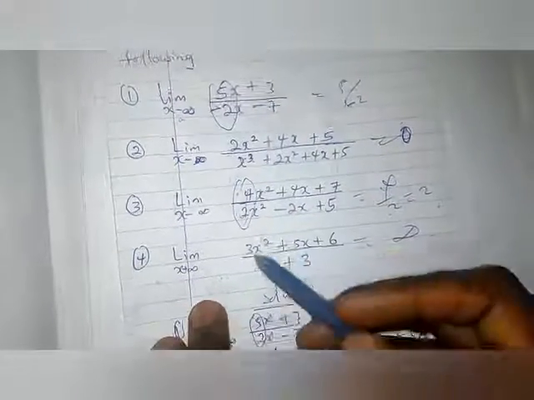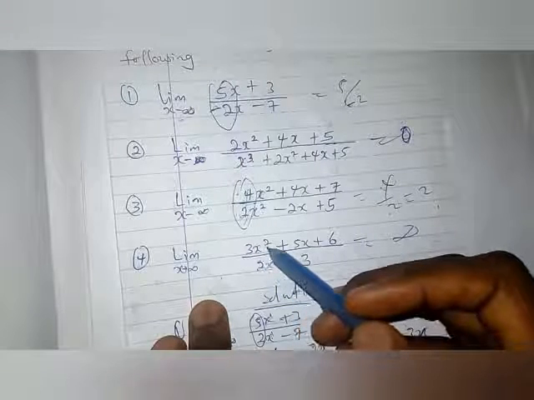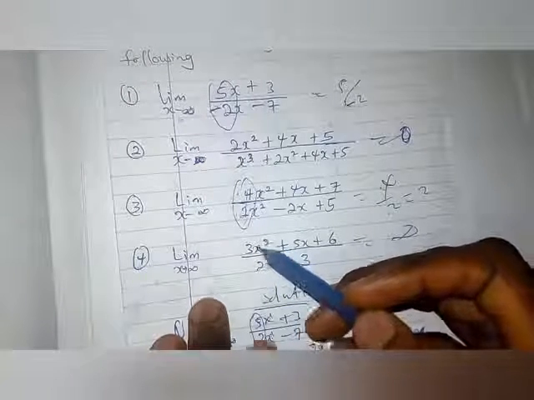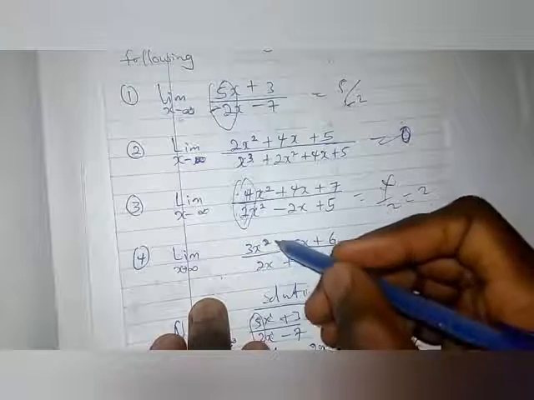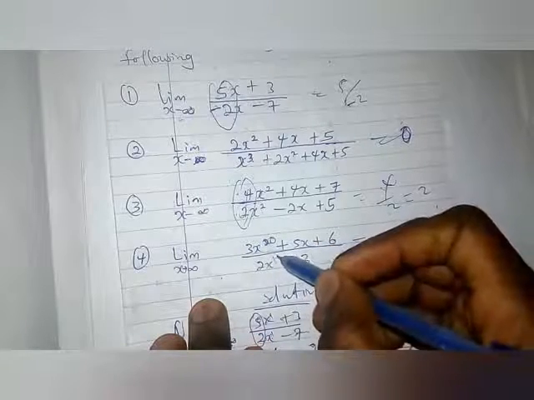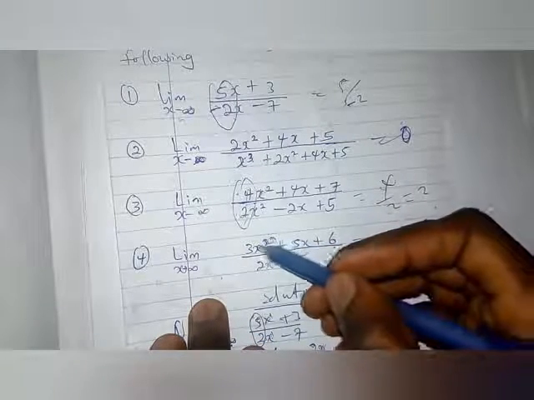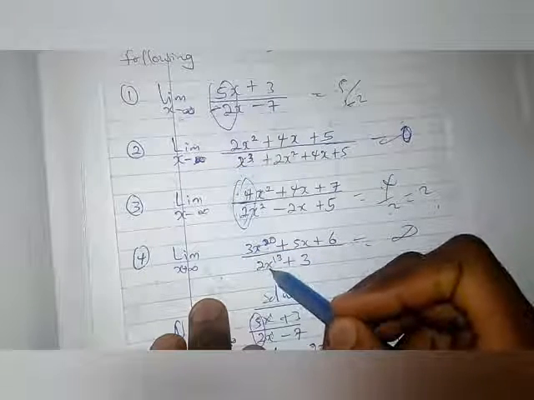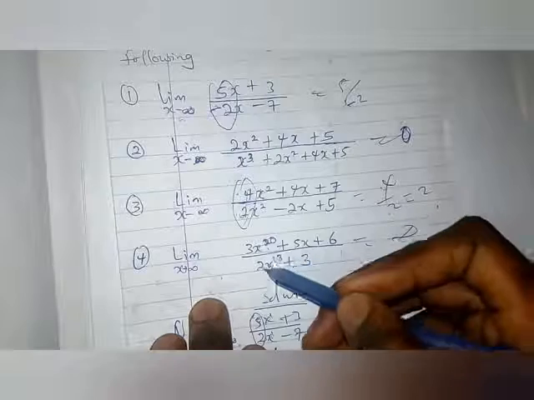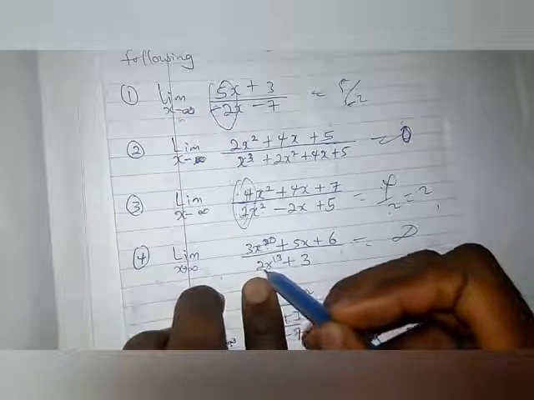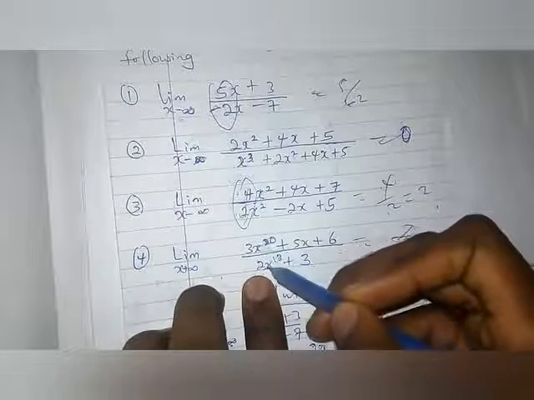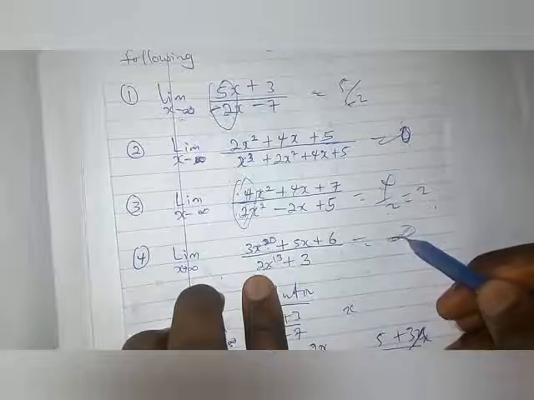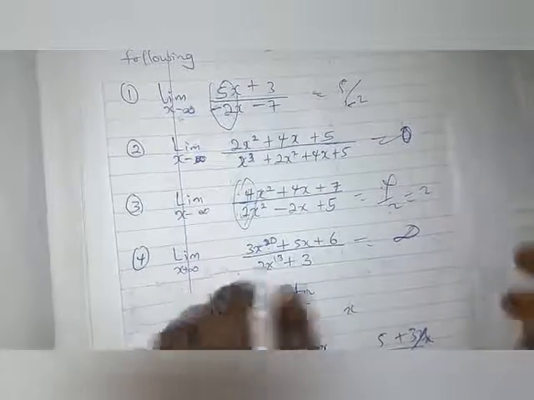So that's it. Whenever the highest degree is in the numerator, this may be 20 and this may be 30. So the highest degree here is x raised to the power of 20, and you have x raised to the power of 30. Just pick this place, don't pick here. In this place, the answer will be infinity.